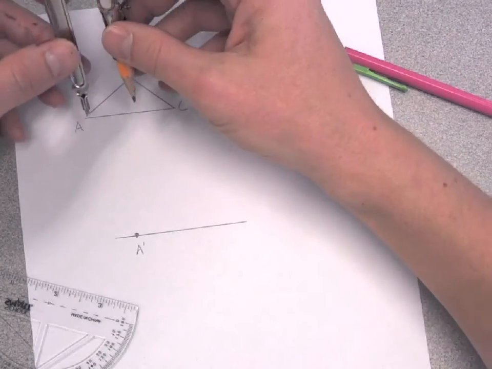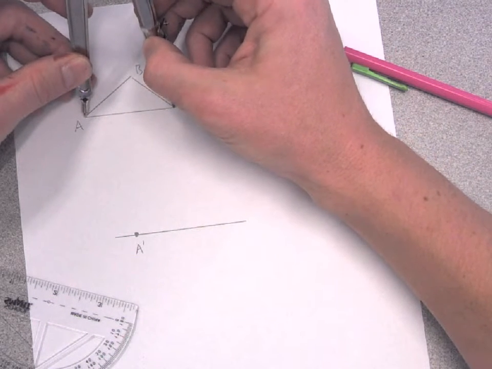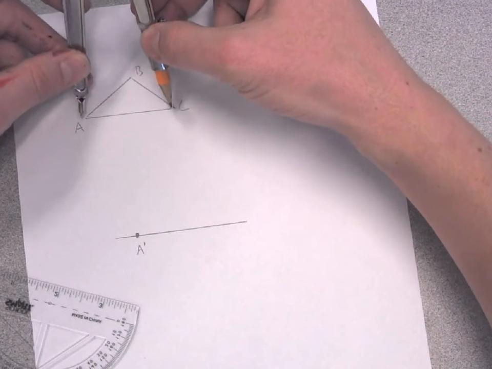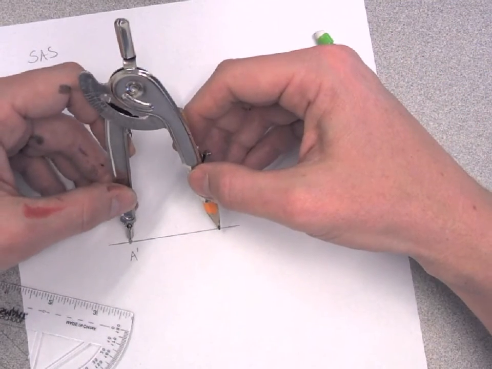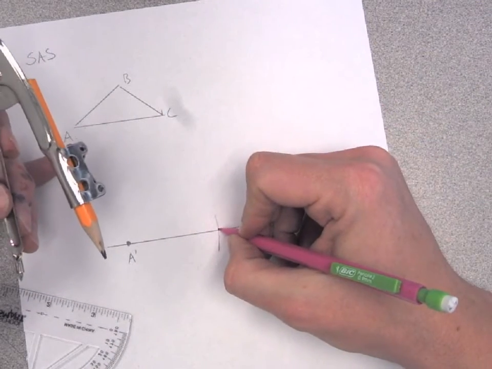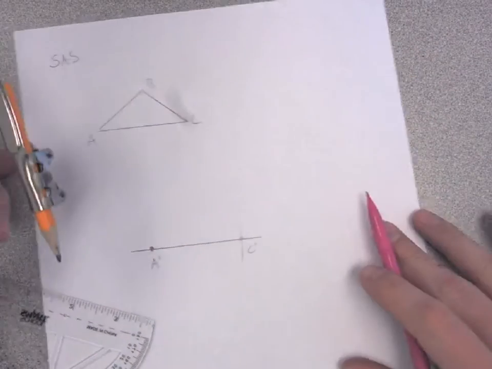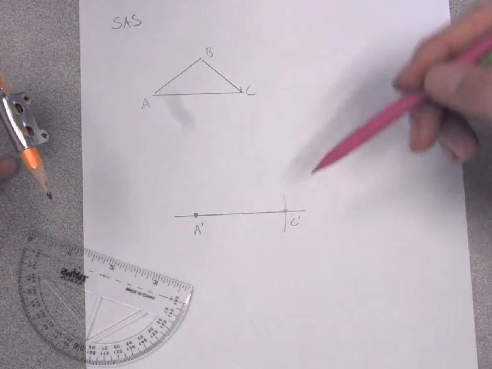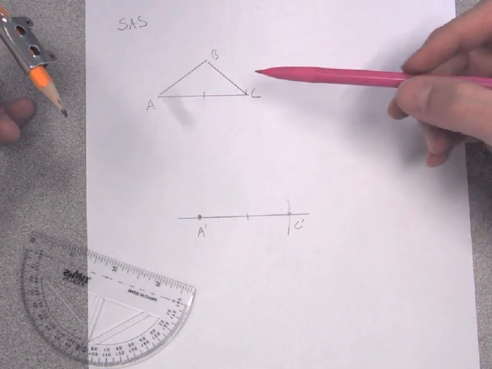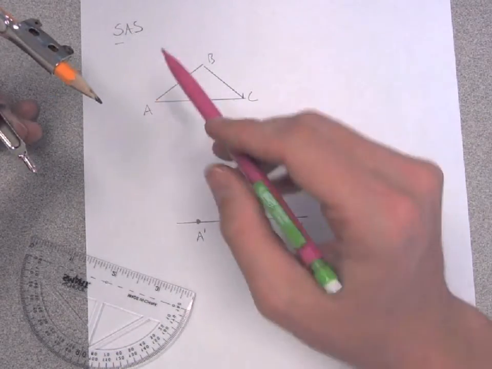Now what I'll do is use my compass to set the distance exactly to this distance, the distance between A and C. And I'll use that down here. I'll take this without moving the compass or resetting it. I'll place the point on A prime, and I'll make a little arc here. Okay, and there is going to be C prime, right? I'm going to put the copy of C there because I want this distance to be congruent to this distance, which I just did. So I copied the side, right? Okay, there's the side.